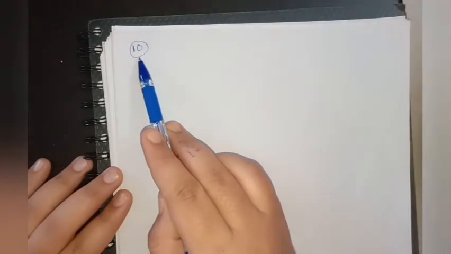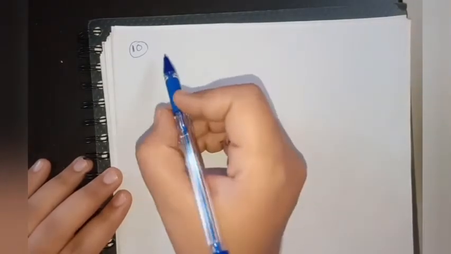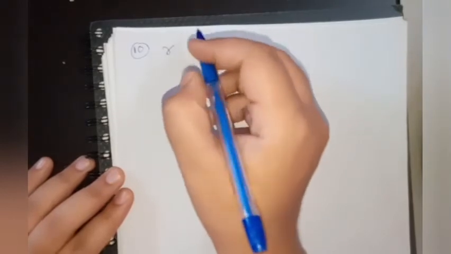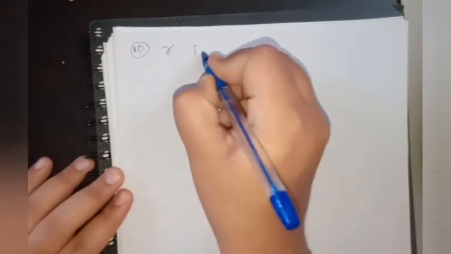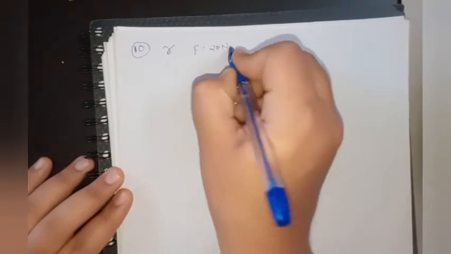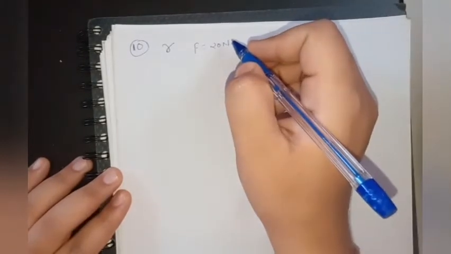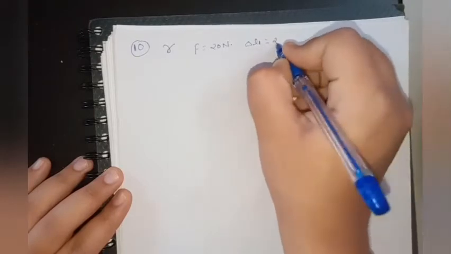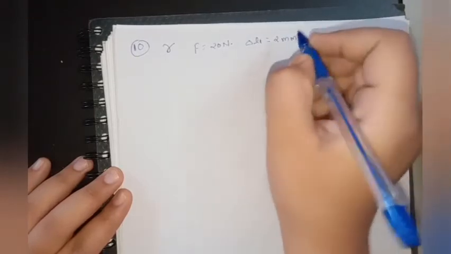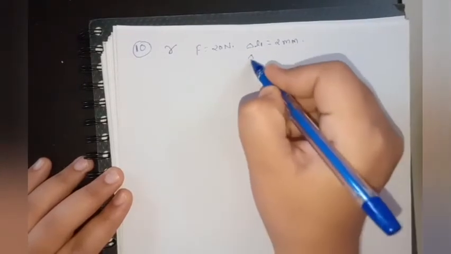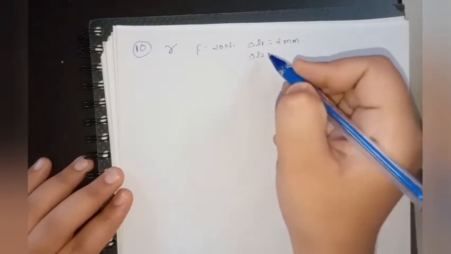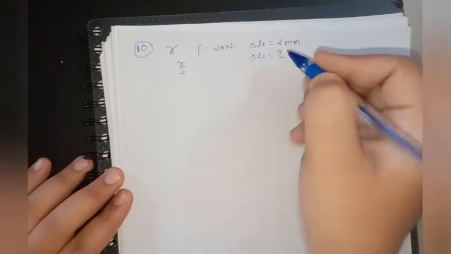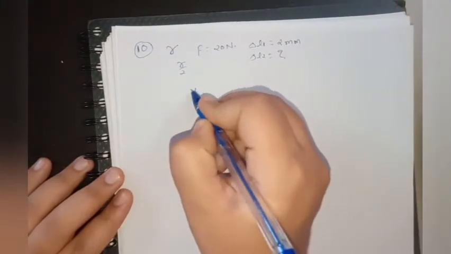In question number 10, it is given that when a uniform wire of radius r is stretched by a 2 kg weight, so the force will be 20 Newton. The increase in its length, that is delta L1, is 2 mm. What will be the increase in length if the radius is made r by 2? Here Y will remain same.